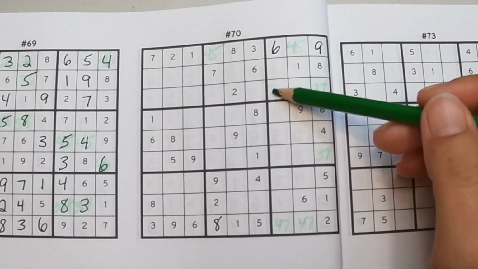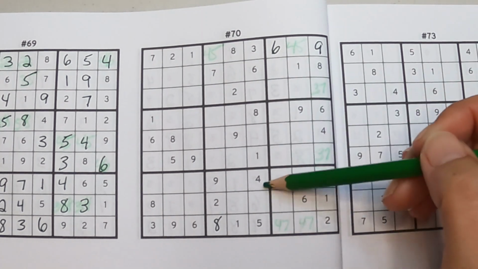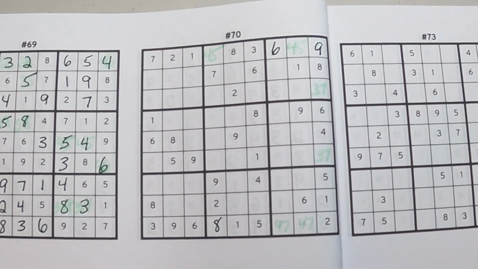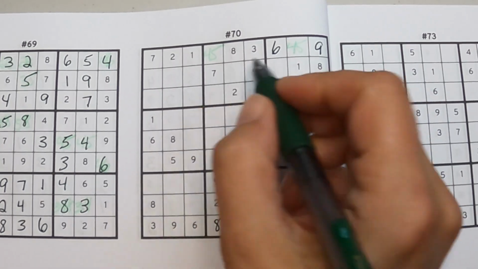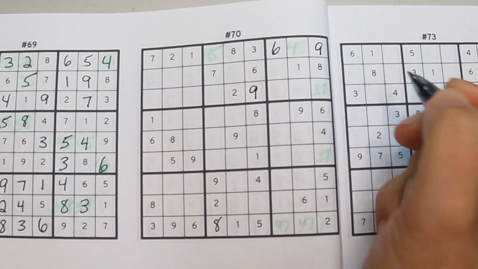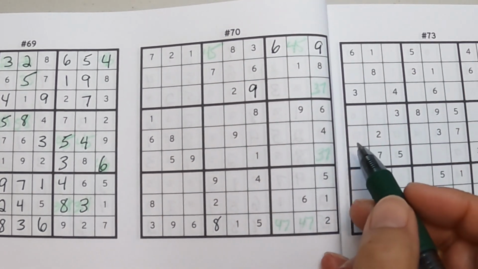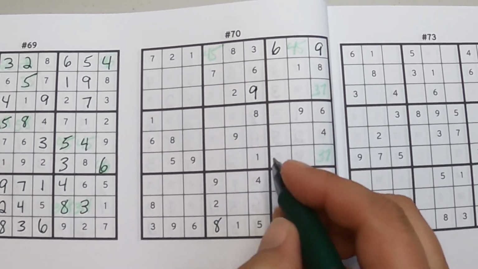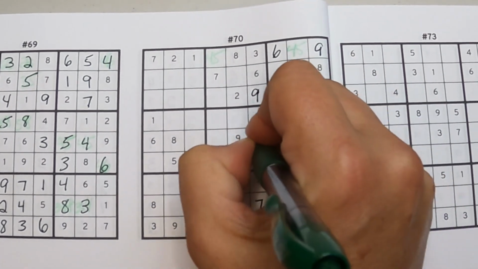If we look at this column, we're missing 2, 7, and 9. We've got a 2 and 7 here, so this is our 9. 2 here, so 7, 2.